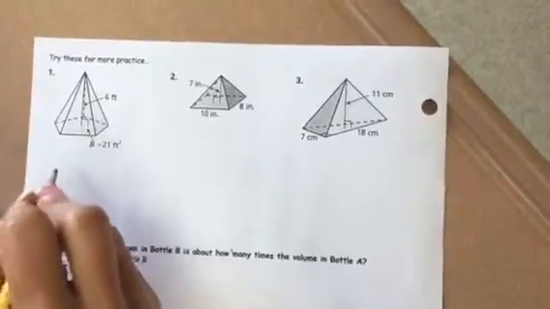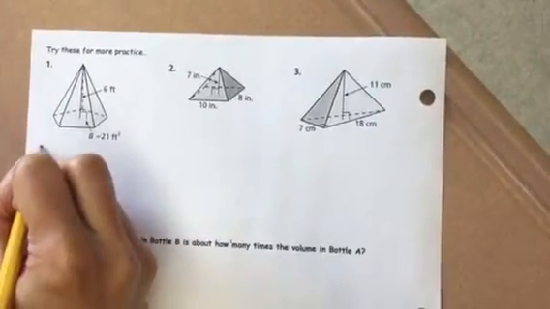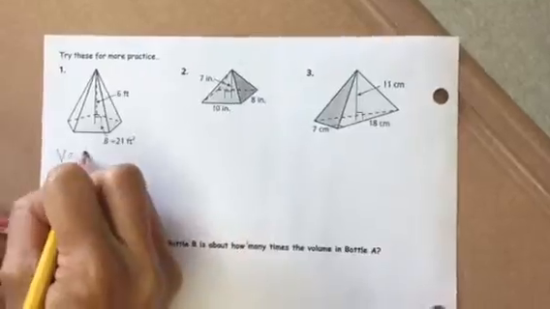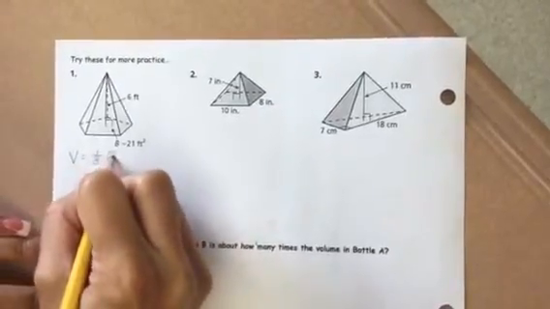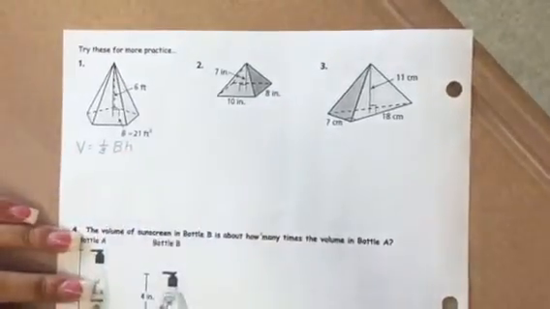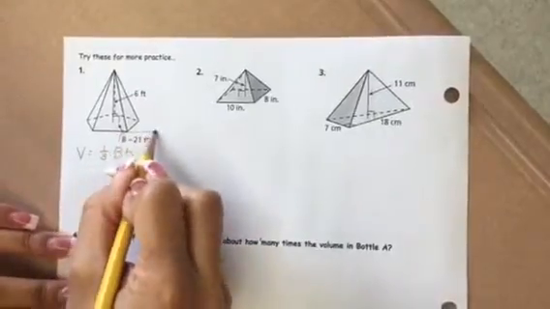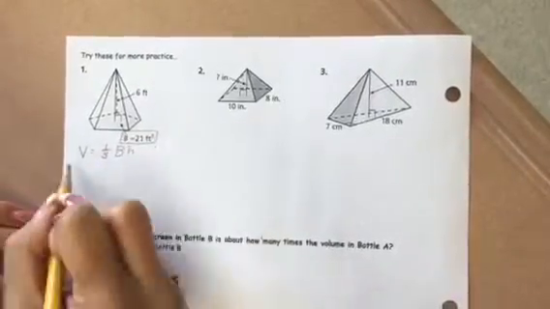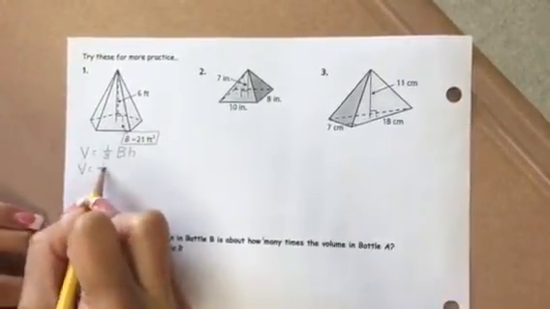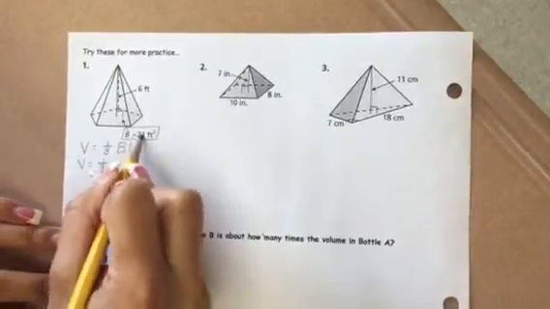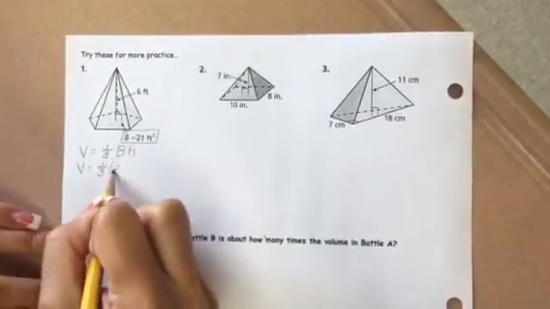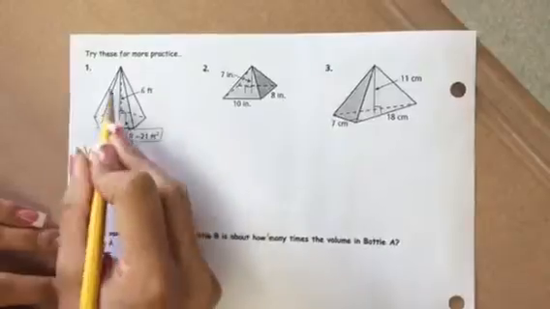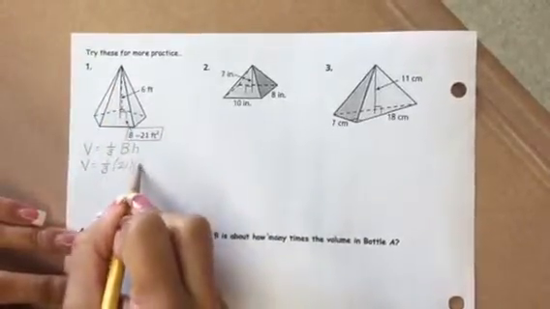All right, so now we're on to some of these practice questions. So we write out our formula. Volume equals 1/3 capital B H. Here, they gave us our capital B again. Woohoo! So we write out volume equals 1/3. Our capital B, which is area of the base, is 21. And we multiply that by the height of our prism, which is 6.